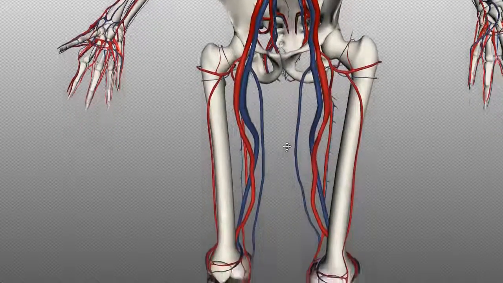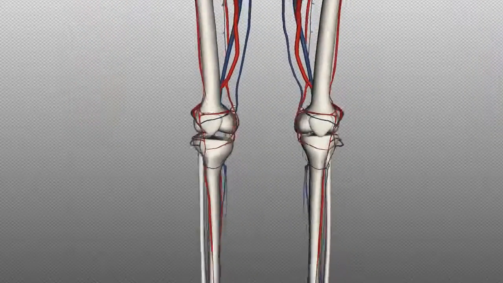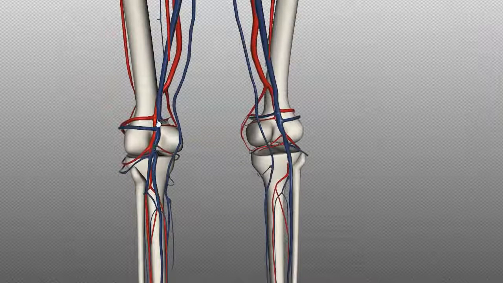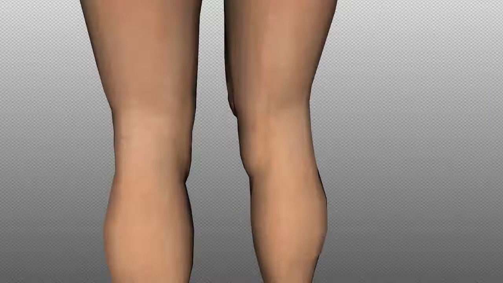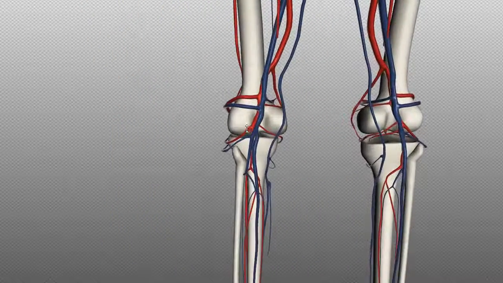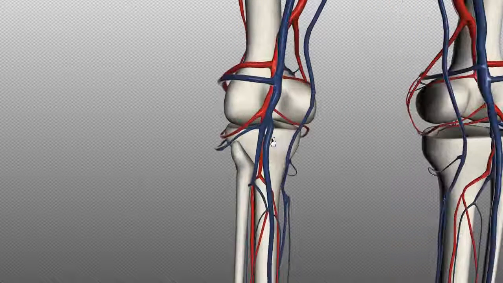Just working our way down to the back of the knee now. So we're now in the popliteal fossa region. That's the back of the knee, called the popliteal fossa. So the vessels at the back of the knee are popliteal vessels. You've got the popliteal artery here, and you've got the popliteal vein here, which drains into the femoral vein. So this is the popliteal vein, and you can see the long saphenous vein here running all the way down the medial side.